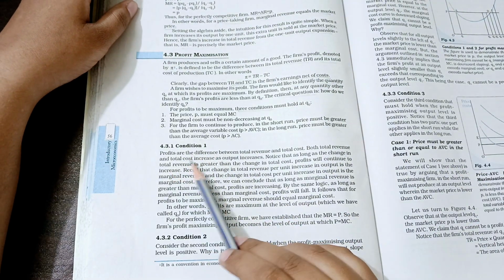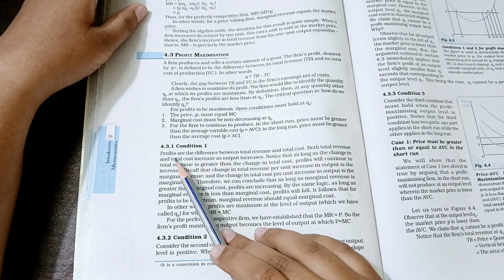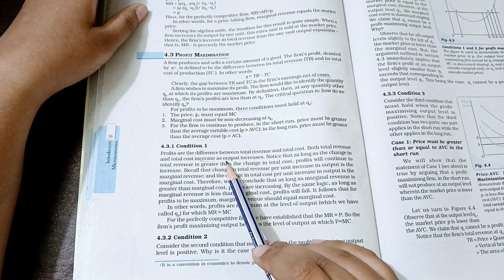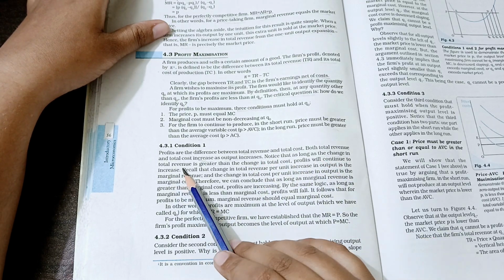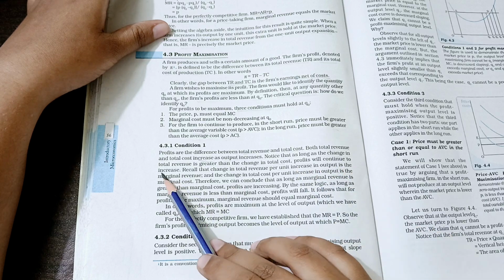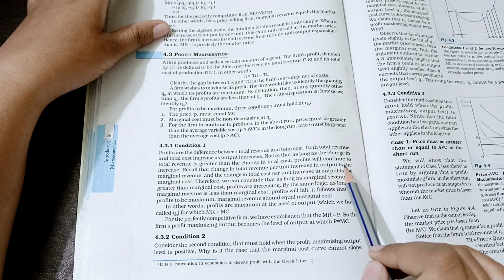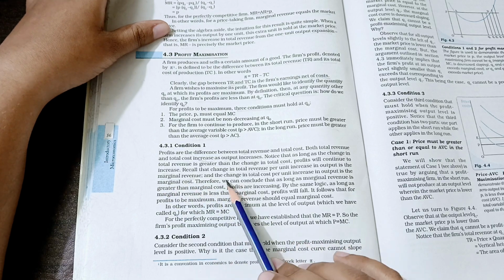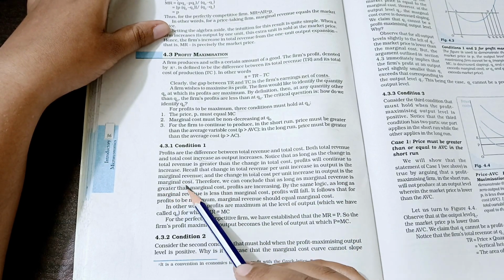Condition 1. Profits are the difference between total revenue and total cost. Both total revenue and total cost increase as output increases. Notice that as long as the change in the total revenue is greater than the change in total cost, profits will continue to increase. Recall that change in total revenue per unit increase in output is the marginal revenue, and the change in total cost per unit increase in output is the marginal cost.